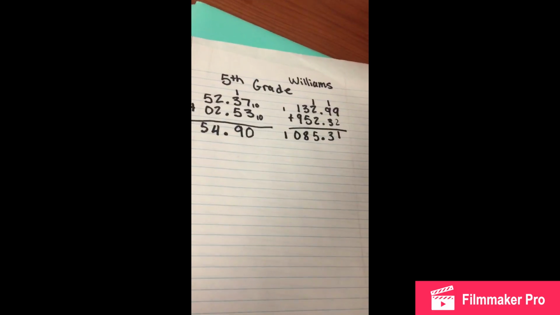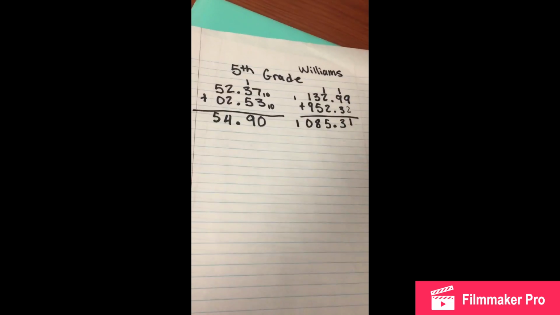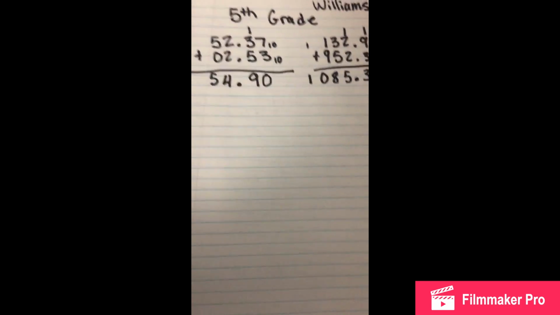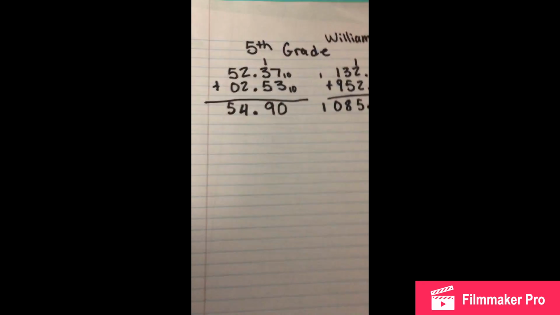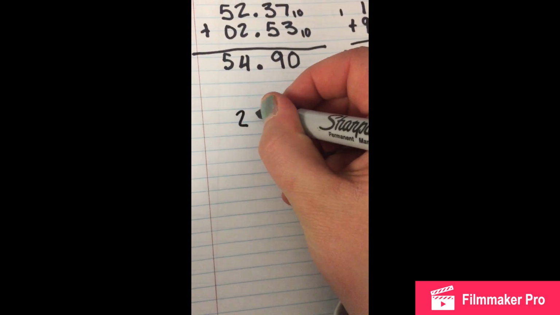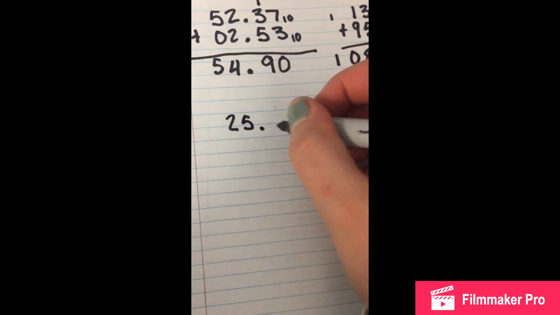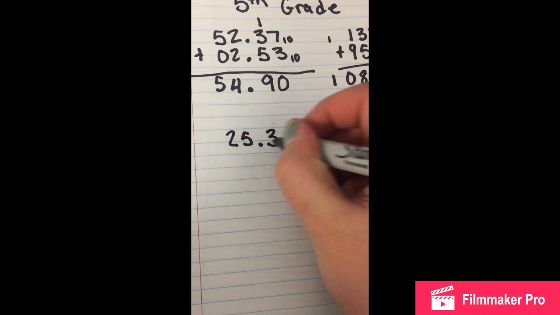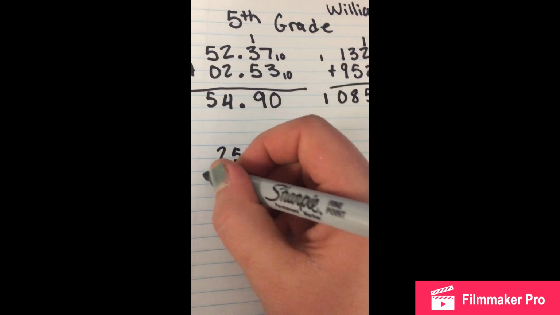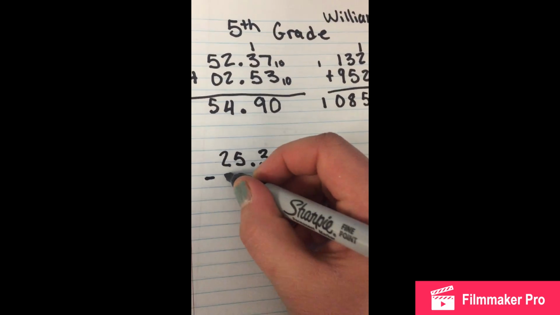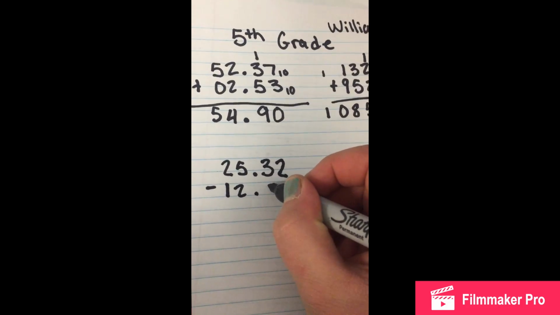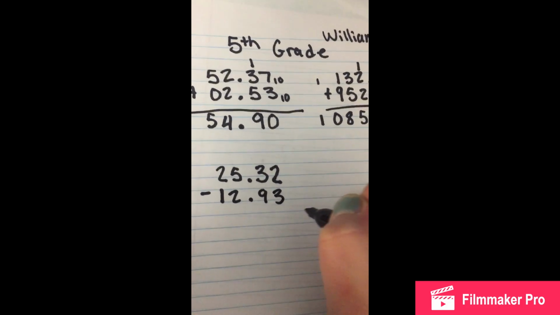So now that we have adding, let's now move on to subtracting decimals. So let's do 25 and 32/100ths subtract 12 and 93/100ths.